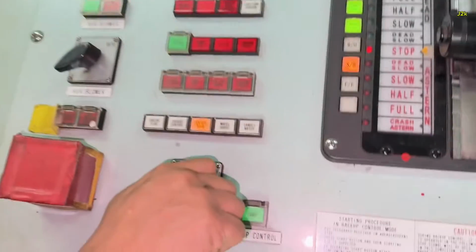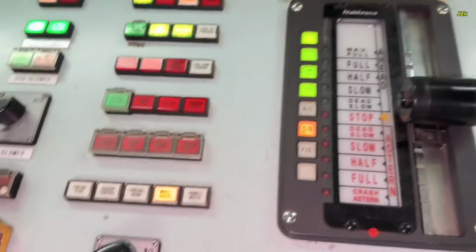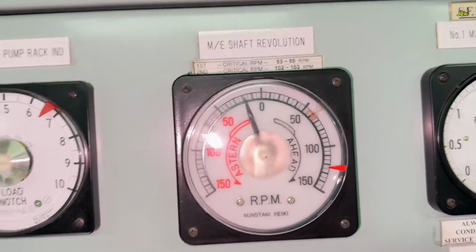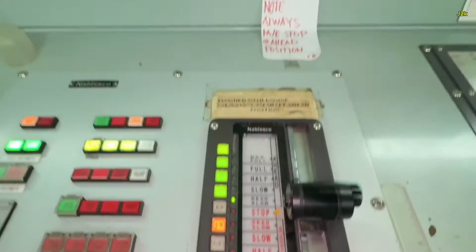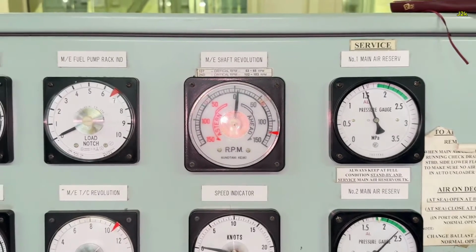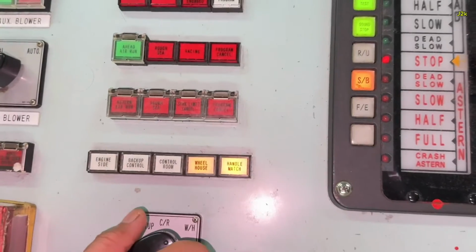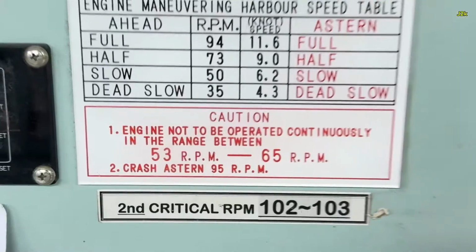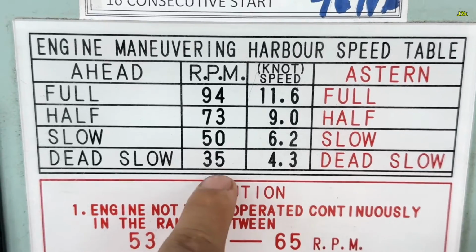Now we have to change the command from engine room to wheelhouse control. Dead slow astern, RPM is 35, confirmed. Dead slow ahead, RPM 35, confirmed. And stop the engine. Okay, change the control from wheelhouse to engine room and finish the engine. So now the engine is back to normal condition. Dead slow ahead, 35 RPM.